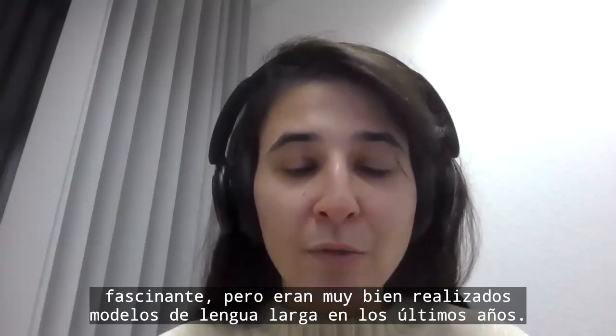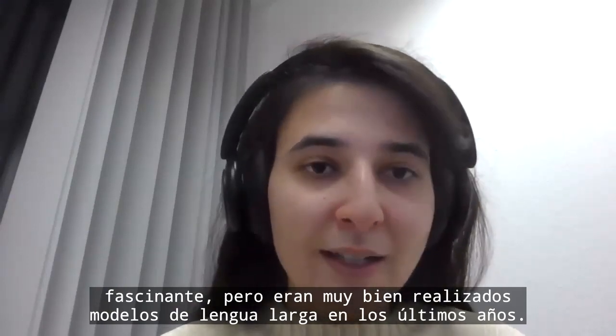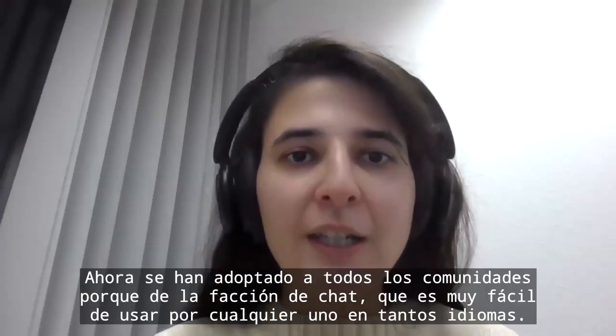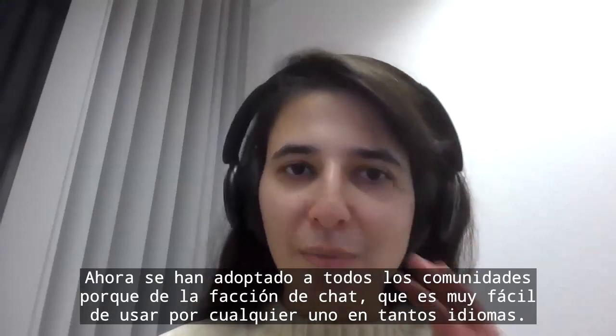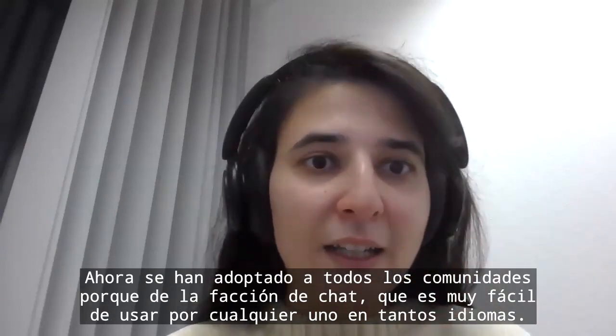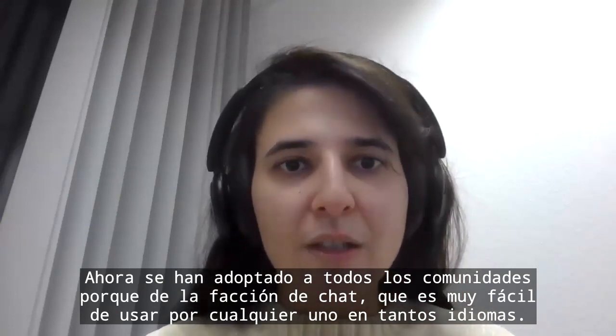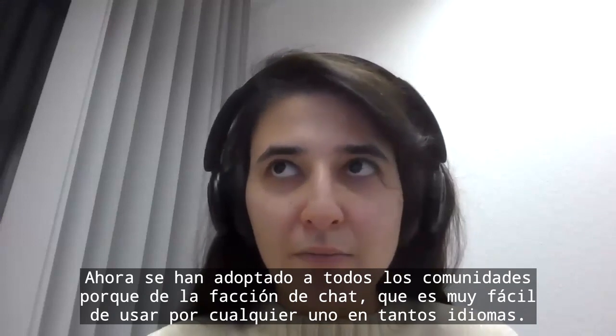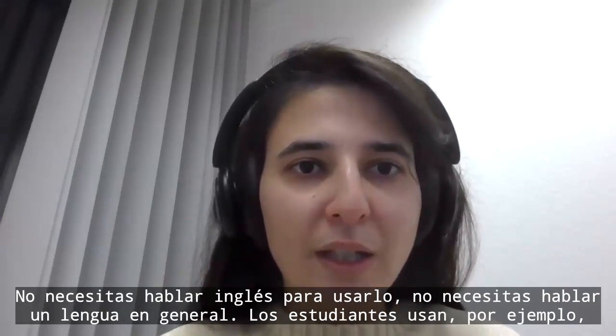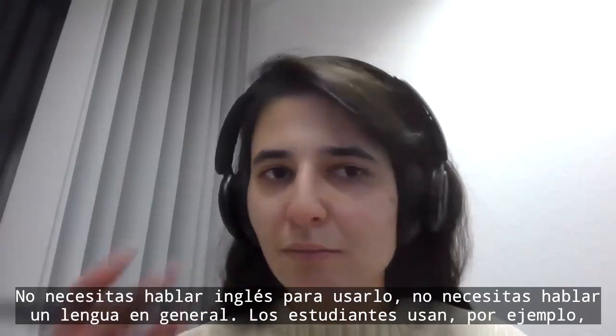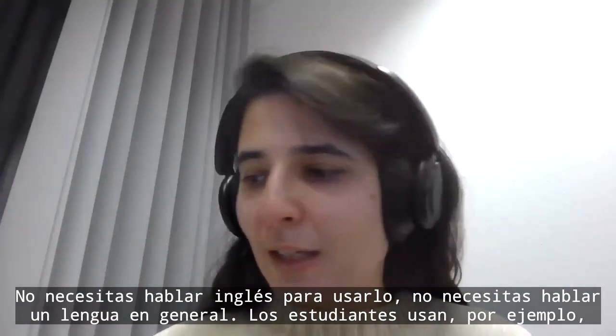But there were well-performing large language models in previous years too. It's just that now they have become widely adopted by all communities because of the chat function that is very easy to use by anyone in so many languages. You don't need to speak English to use it. You don't need to speak a mainstream language.